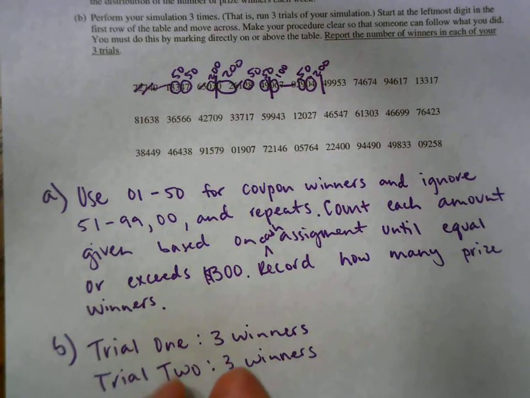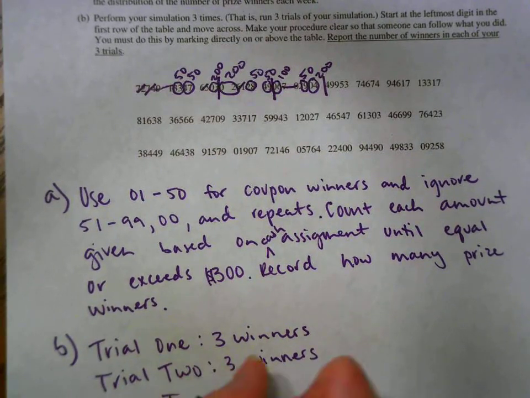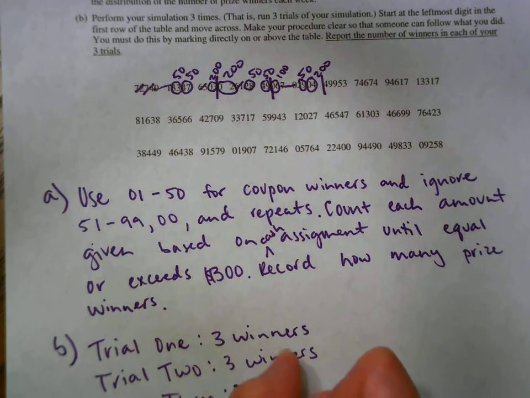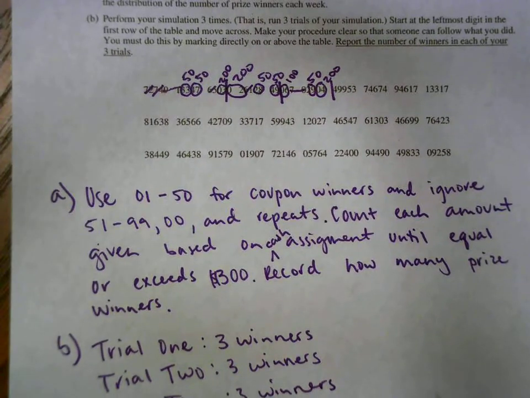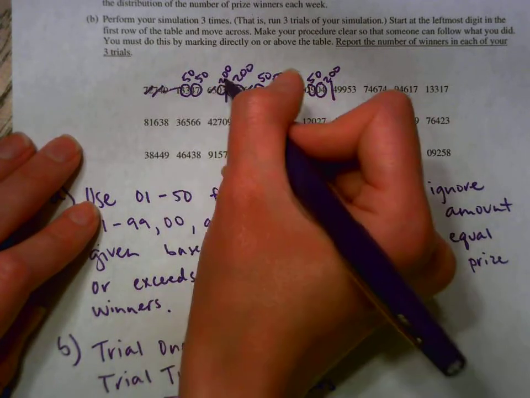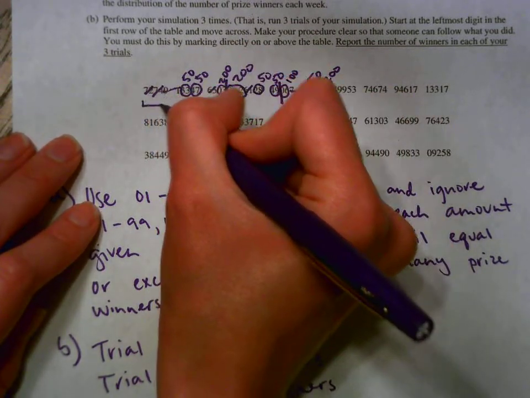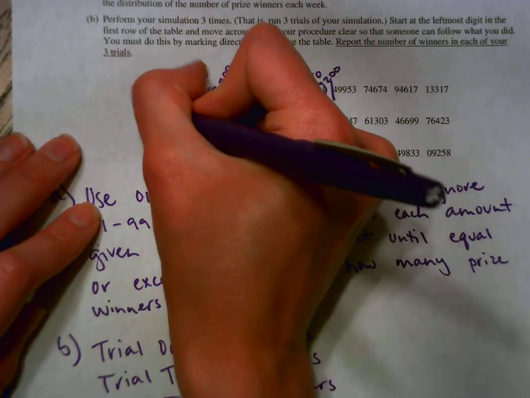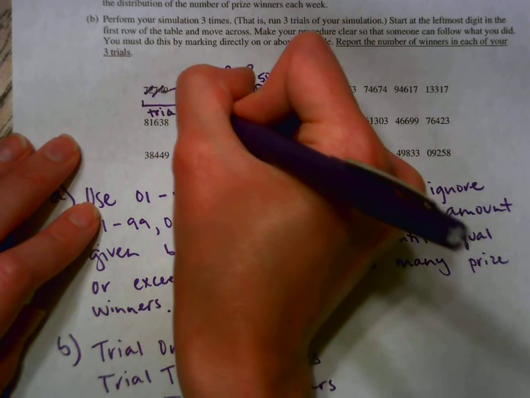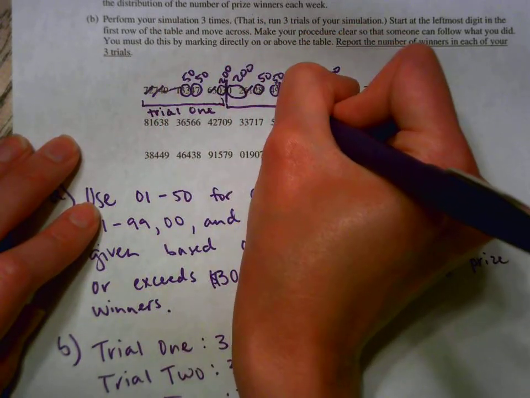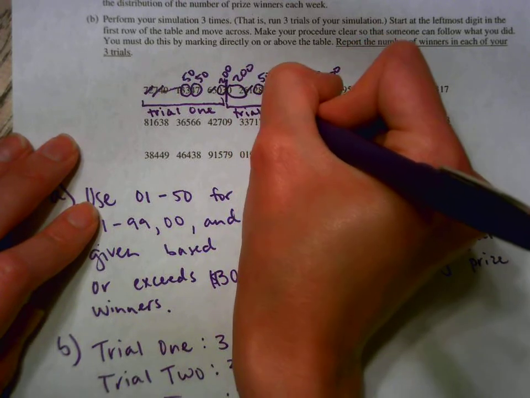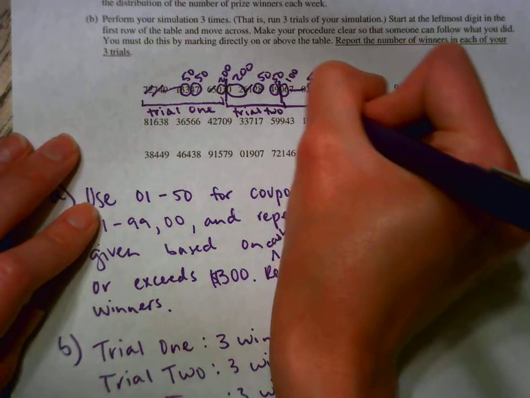So for trial 3, we also had 3 winners. And if you wanted to, you could go back. I mean, showing the lines should be sufficient, but just because it got a little messy, I'm going to say that this was trial 1. This was trial 2. And this was trial 3.